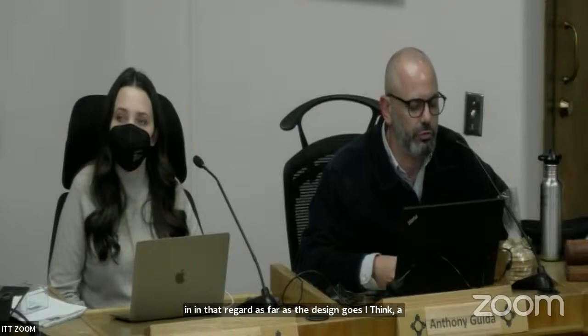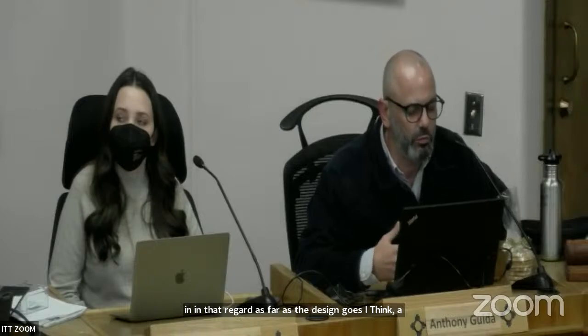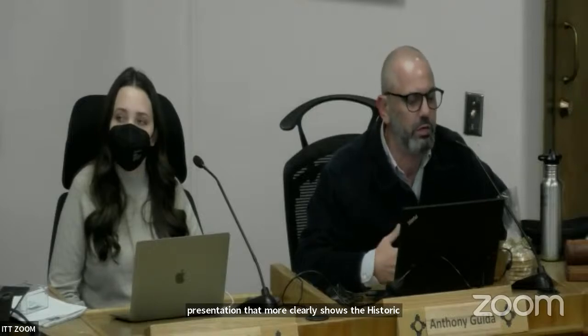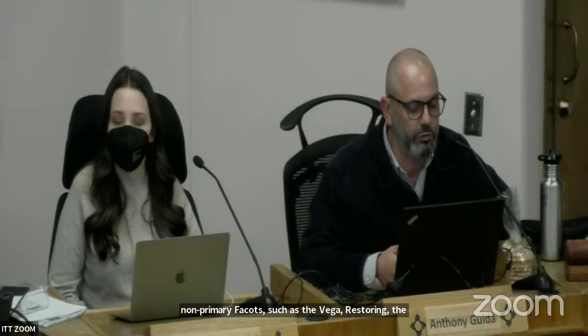As far as the design goes, I think a presentation that more clearly shows the historic features of the building, particularly with regard to the primary facades, and potentially even non-primary features on non-primary facades, such as restoring the protruding viga ends on the north facade, would be beneficial.